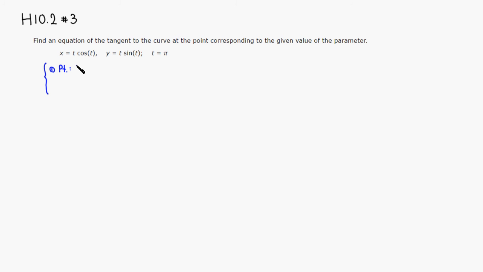Let's call it (x1, y1). In this case, all you have to do is plug in t equals pi into each one. So x is going to be pi times cosine of pi, and cosine of pi is -1, so it's going to be negative pi. Then the y value: if you plug in pi, sine of pi is actually 0, so y is going to be 0. Right, so we got that.